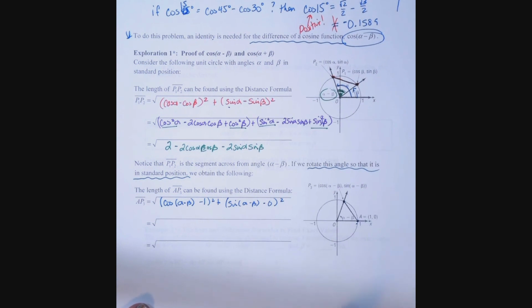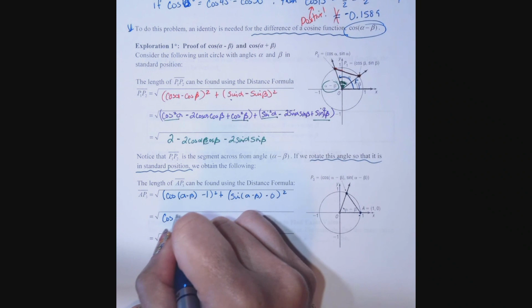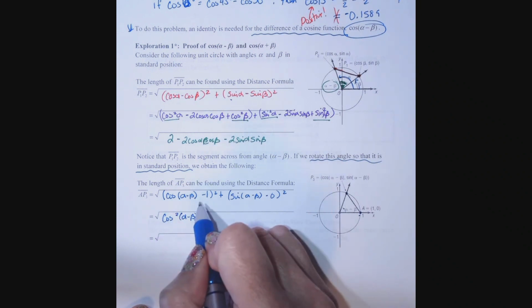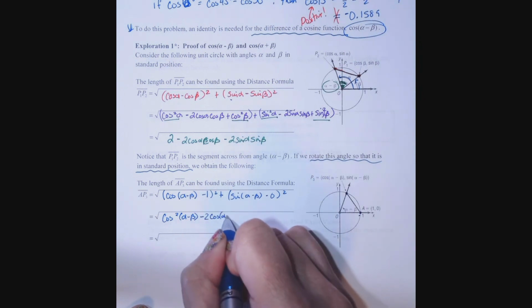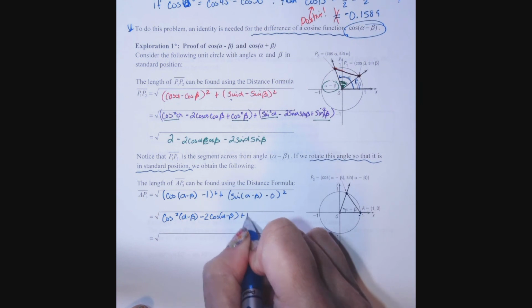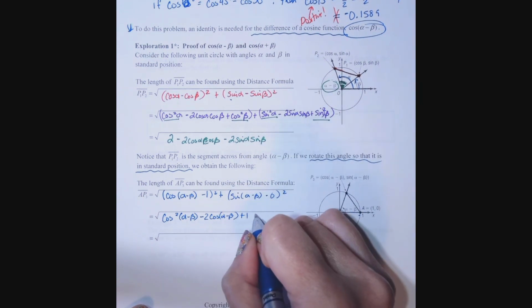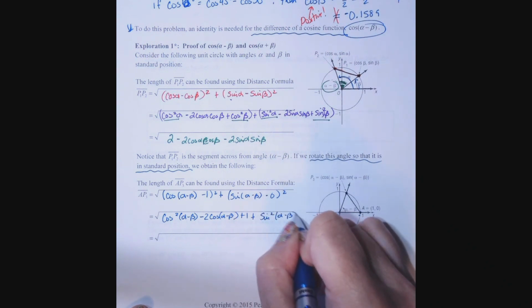Okay, now let's square those binomials. So we get cosine squared of alpha minus beta, and then we get minus 2 cosine of alpha minus beta plus 1. And then this with the 0 is a little bit simpler. We have plus sine squared of alpha minus beta.